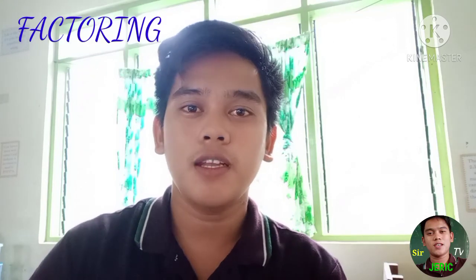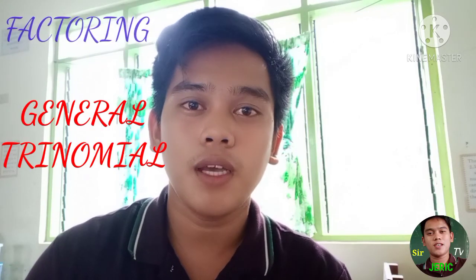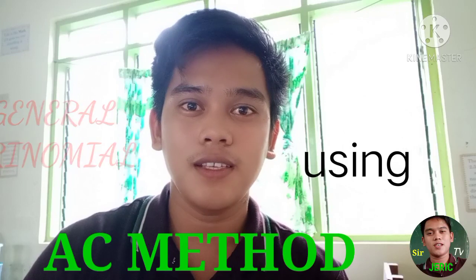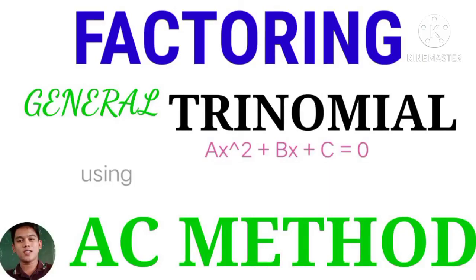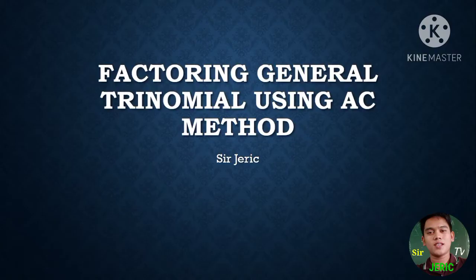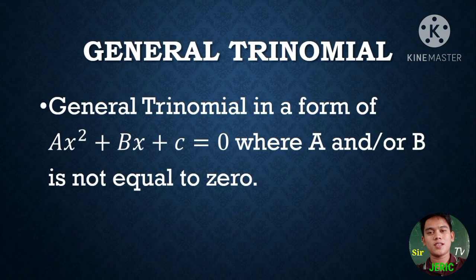Ngayon naman po ay pag-aaralan natin ang tungkol sa factoring general trinomial using AC method. Maligayang pagbabalik po at pag-uusapan naman po natin ngayon ang factoring general trinomial using AC method.